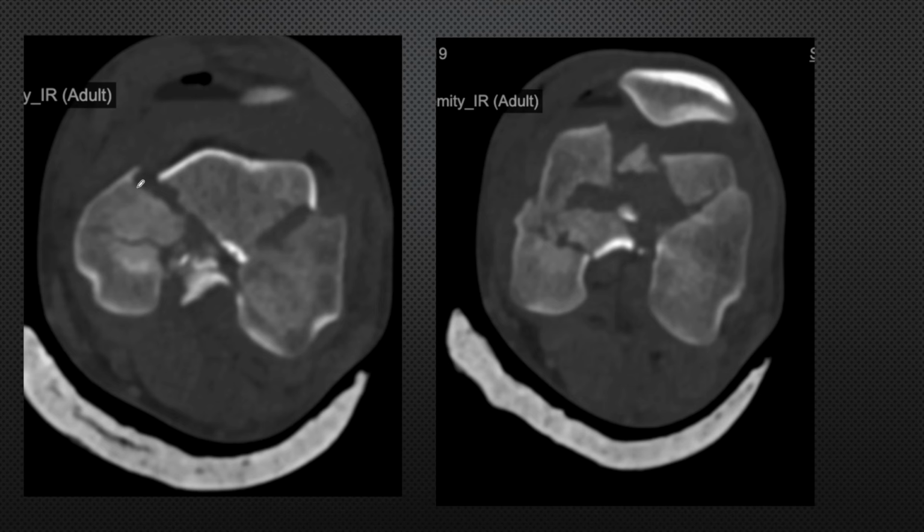And this part is the medial side. You see comminution is there, some kind of impaction is also there. You see this white density is because of the dense impacted bone. And there is comminution on the notch part.